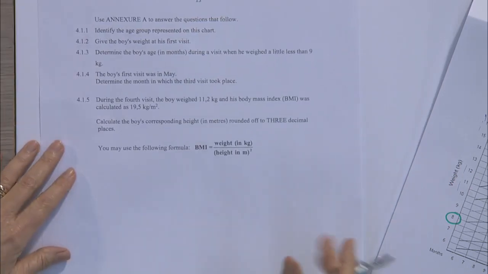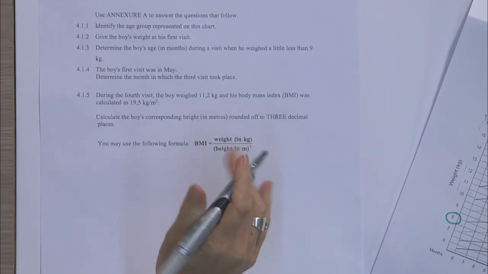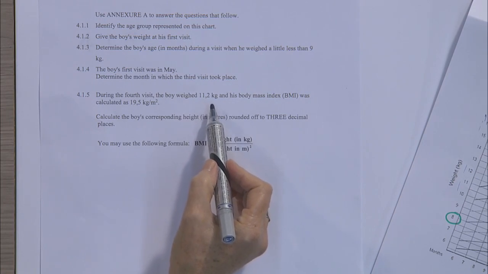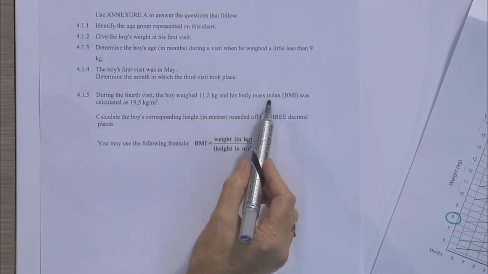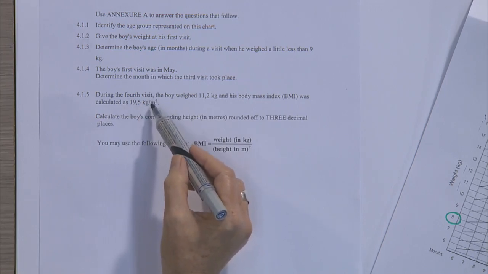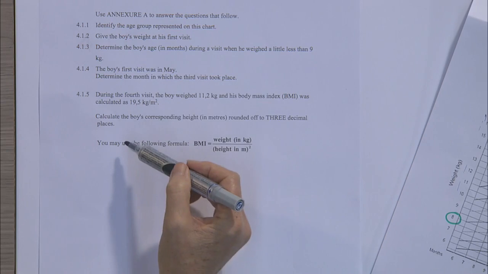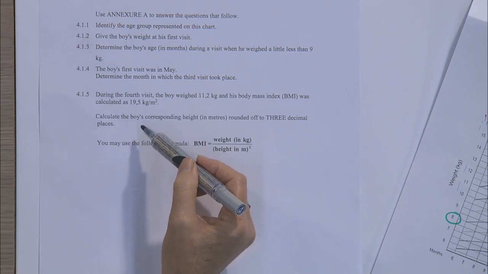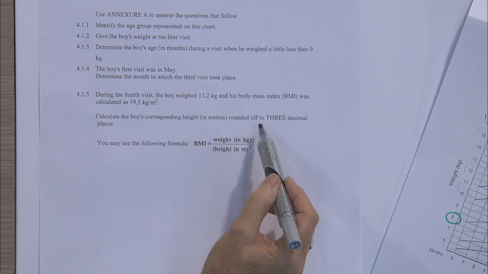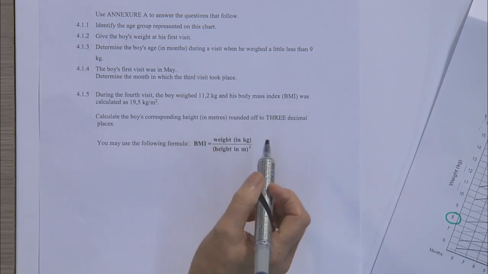The question says, during the fourth visit, the boy's weight was 11.2 kilograms and his body mass index was calculated as 19.5 kilograms per meter squared. Calculate the boy's corresponding height in meters rounded off to 3 decimal places.